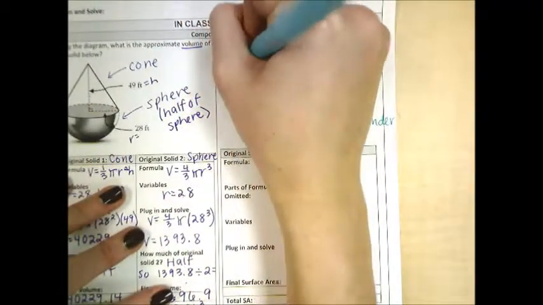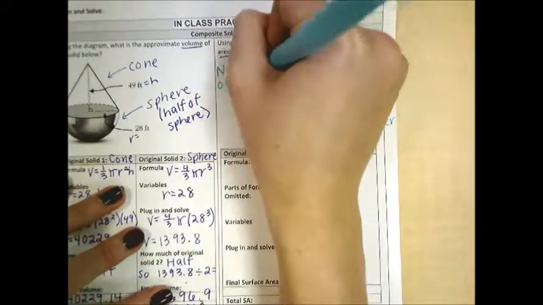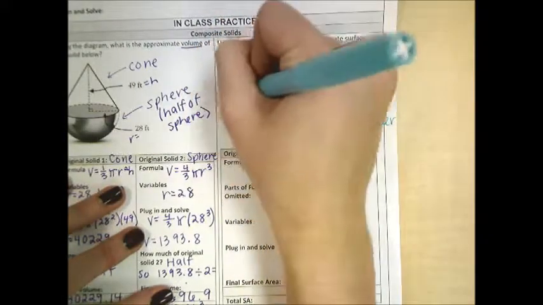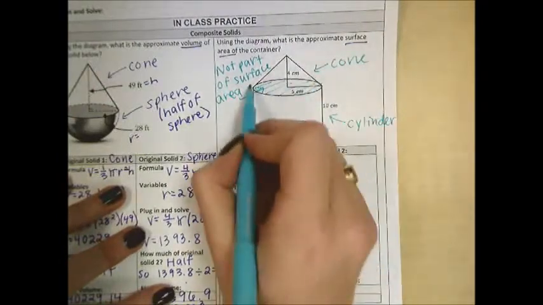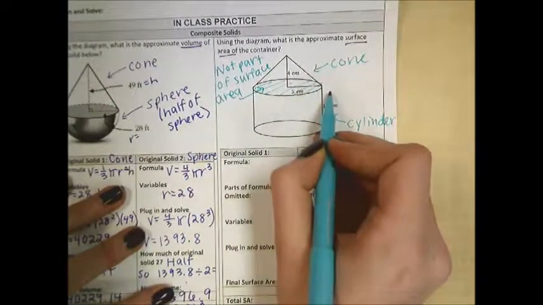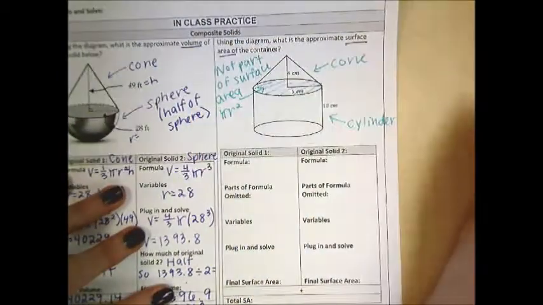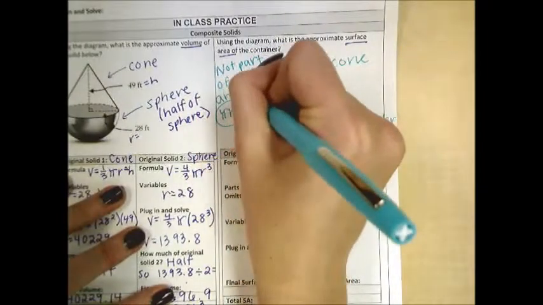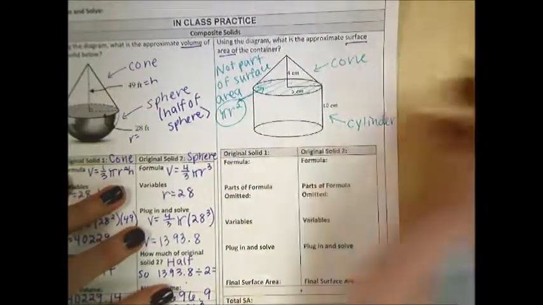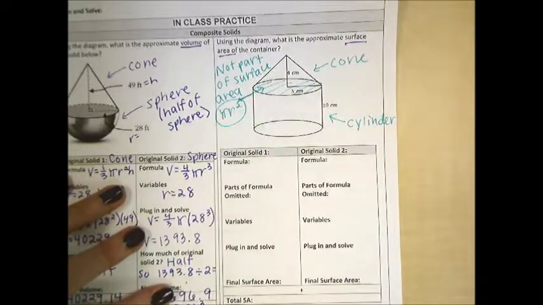So this is not part of the surface area. And since this is just a circle, I know that the area of a circle is pi r squared from my formula sheet. So pi r squared is how much that is, which is going to be important. Since it's not part of the surface area, we're going to have to take this away from everything.